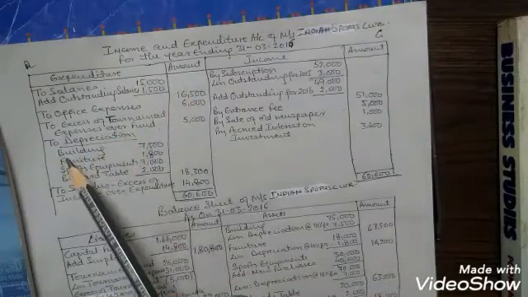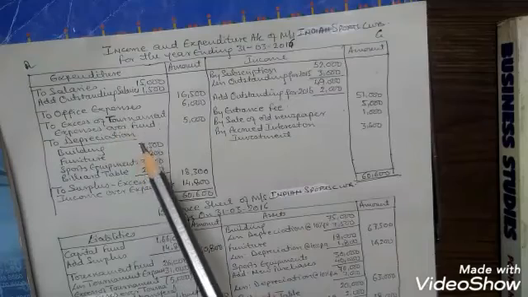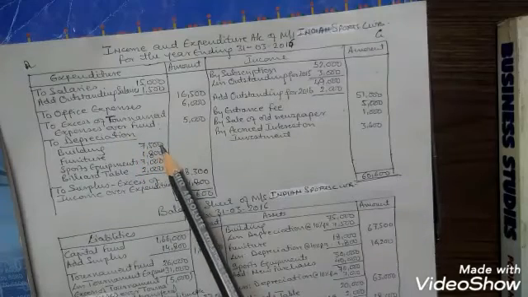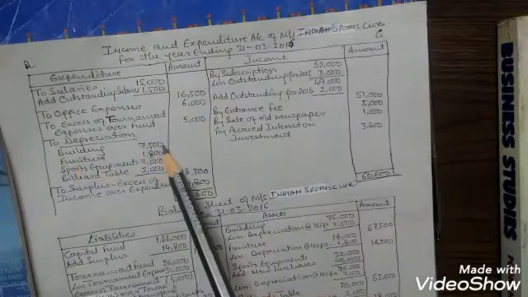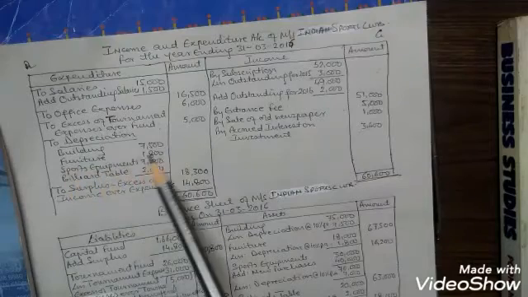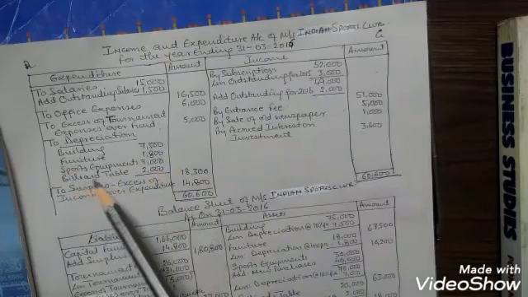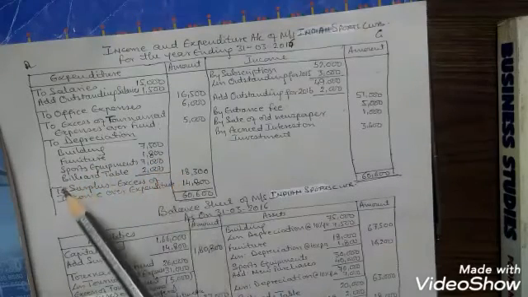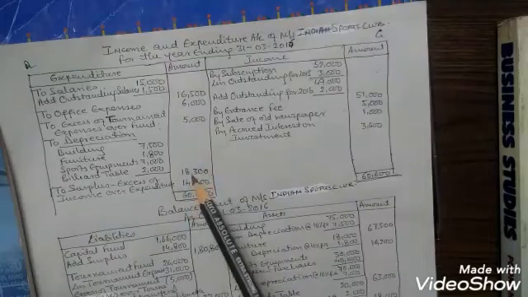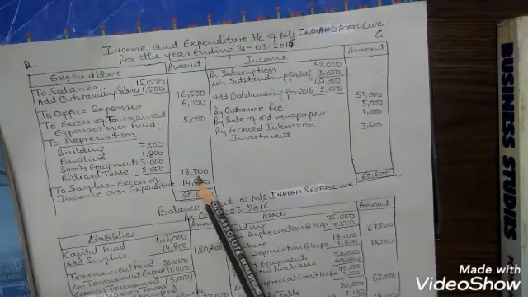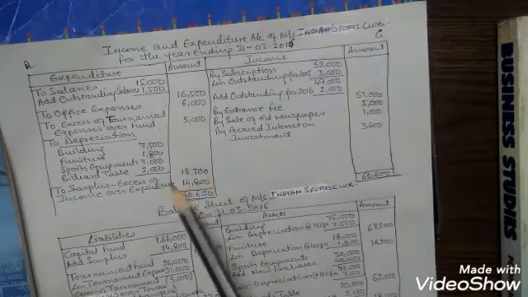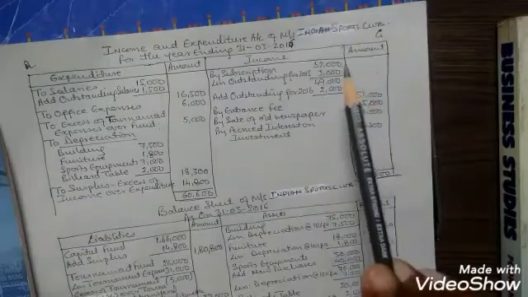To depreciation, all the assets are to be depreciated at the rate of 10% per annum. Building 7,500, furniture 1,800, sports equipment 7,000, billiard table 2,000. Total comes to 18,300. This is the total depreciation for the year.